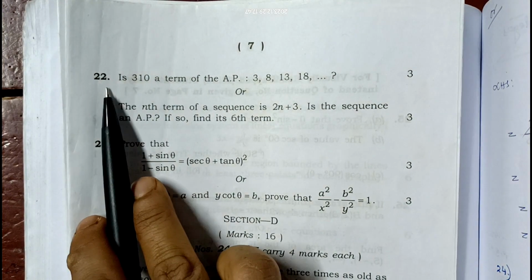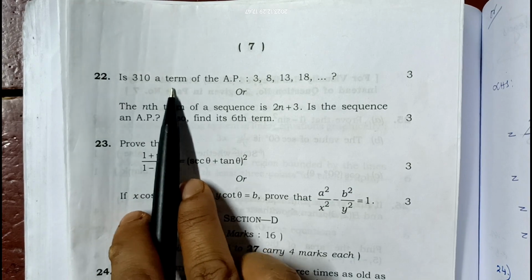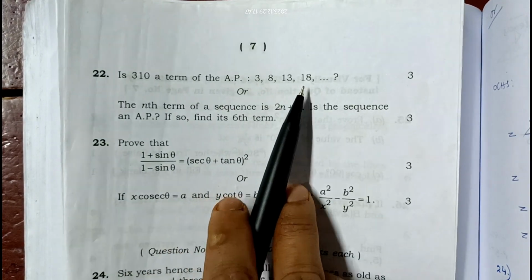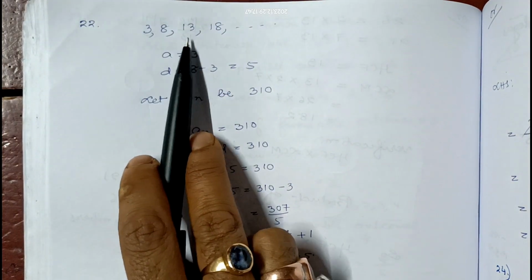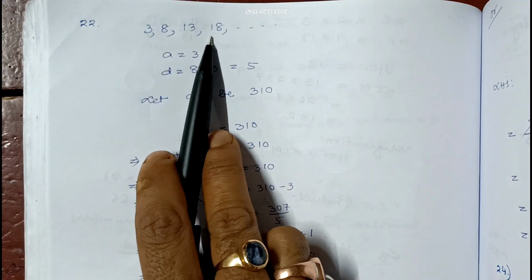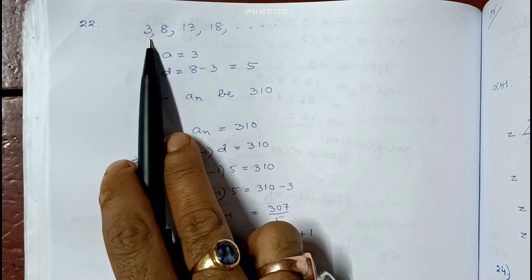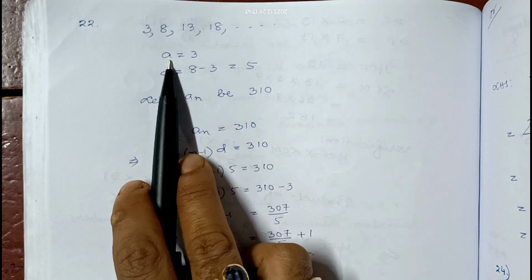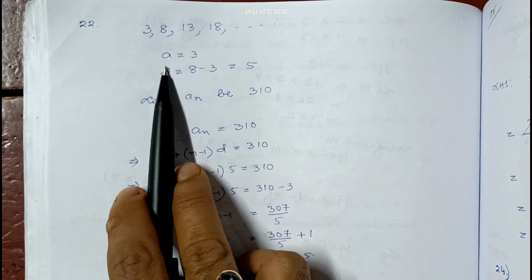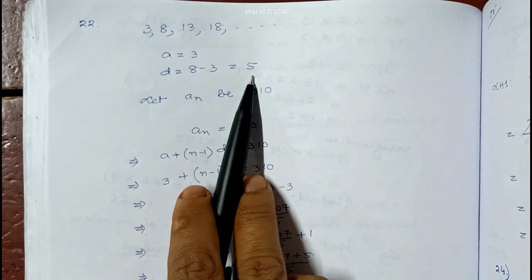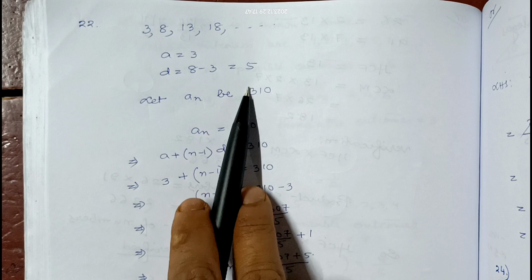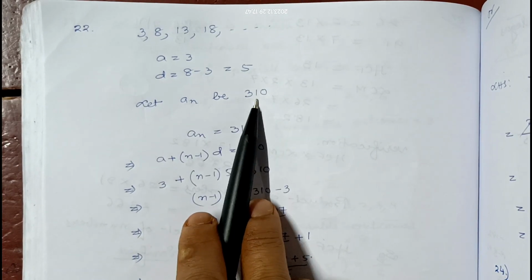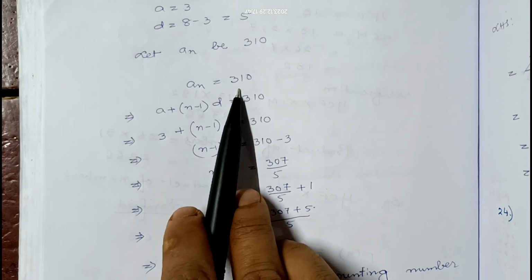In question number 22 it is given: is 310 a term of the AP 3, 8, 13 and 18? Here 3, 8, 13 and 18 are the first 4 terms of the AP. Here first term is 3. Common difference is 8 minus 3, that is 5. We have to check whether 310 is a term of the AP or not. So we can consider an is 310.